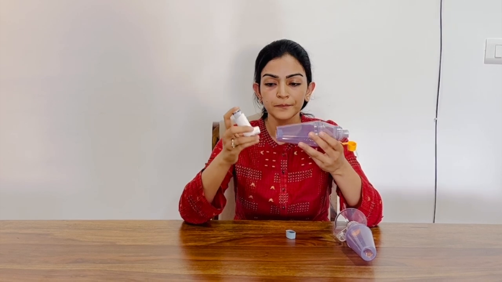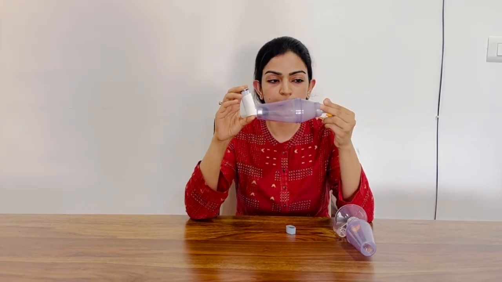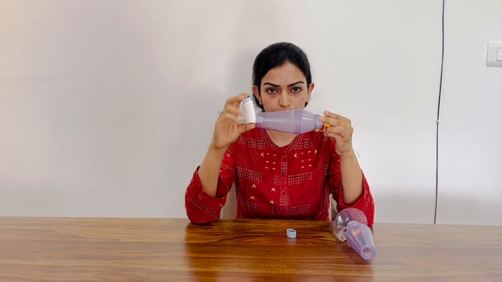So the first step is to shake the inhaler well. The second step is to attach the inhaler to the spacer. The third step is to release the medicine by an actuation, put the spacer in the mouth, creating a proper seal around the spacer with your lips. And then the child has to take 8 to 10 deep, slow breaths so that the medicine goes into the lungs like this.